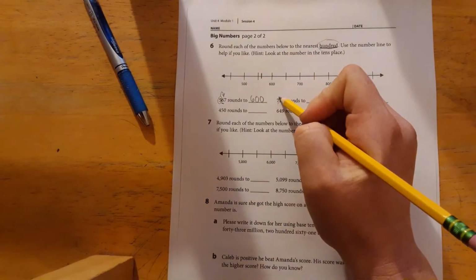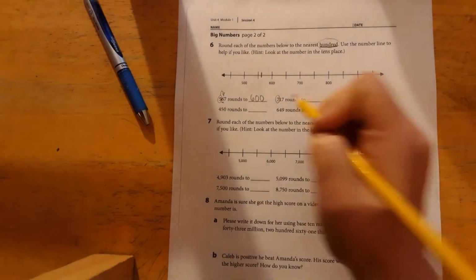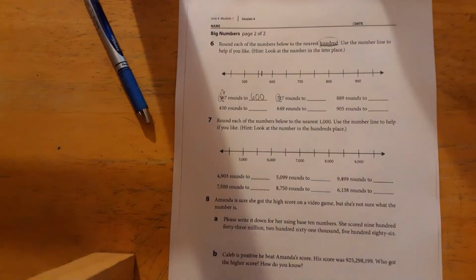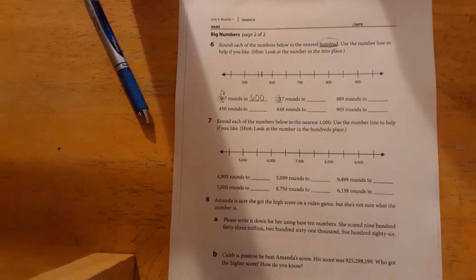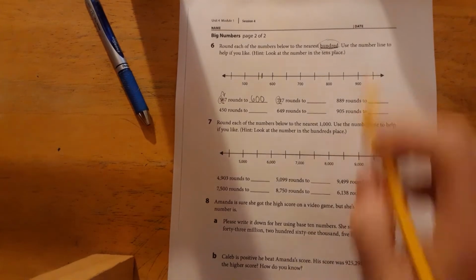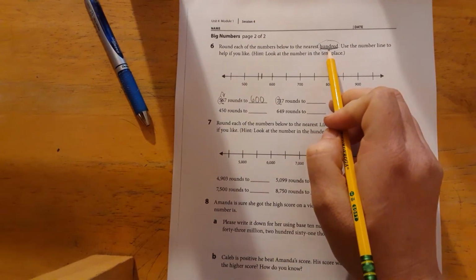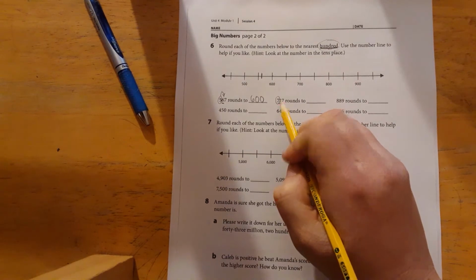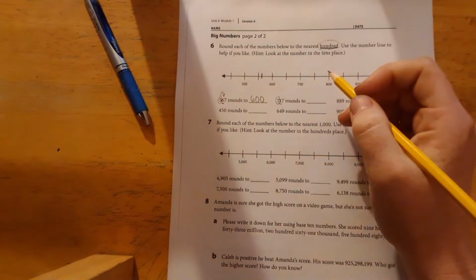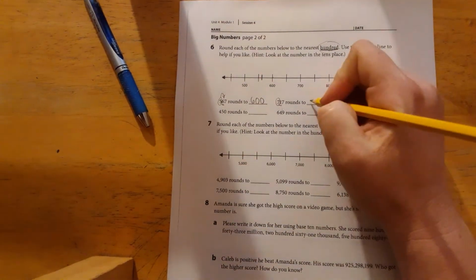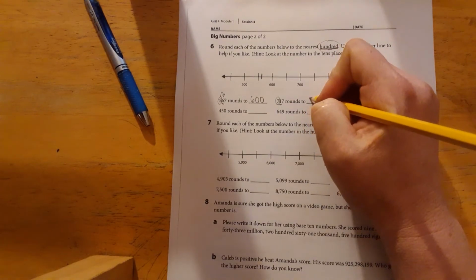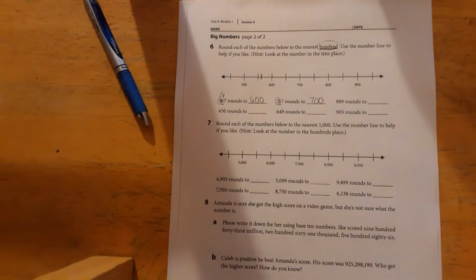717, again, I'm rounding to the nearest 100, so I look at my tens. 4 or below, let it all go to zeros, or 5 and above, give it a shove to the next 100. It's a 1, so it's 4 or below, let it go. So 717 rounds to 700.